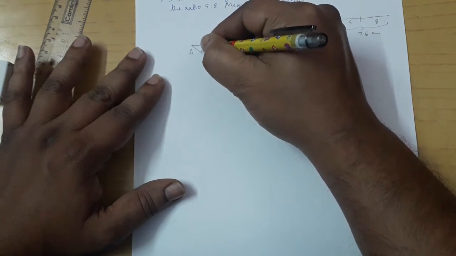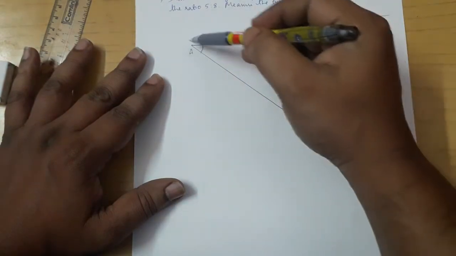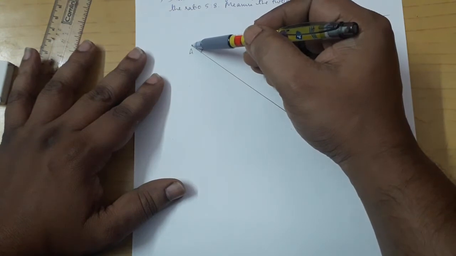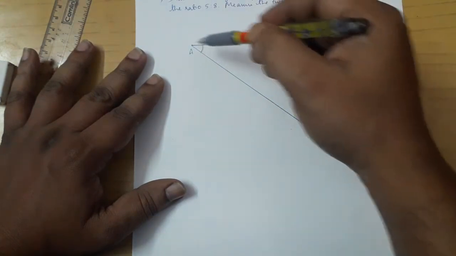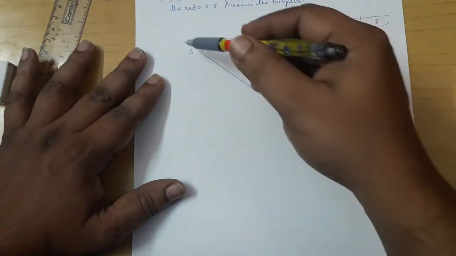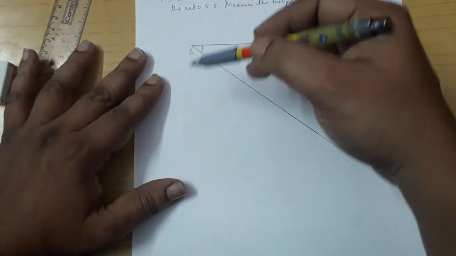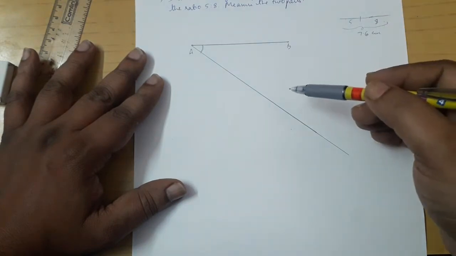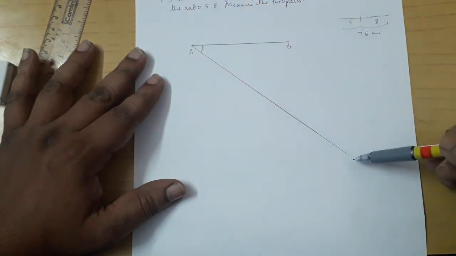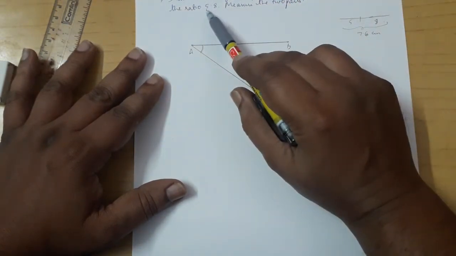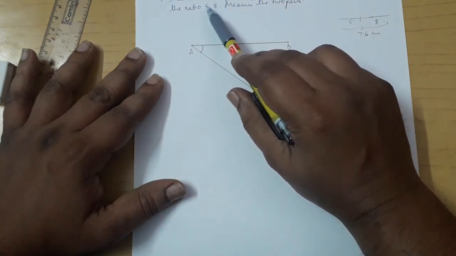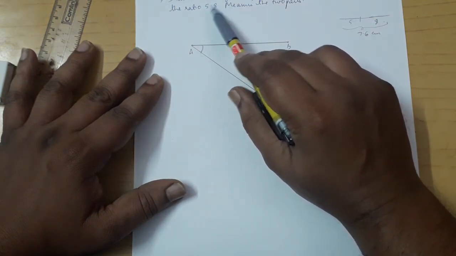Now our next step would be to construct 13 units along this line. So they should be of equal length. Doesn't matter whether it is 1 centimeter, more than 1 centimeter, or less than 1 centimeter, but they all have to be 13. Why 13? Because we need it in the ratio 5:8. If we add this 5 plus 8, we get 13.